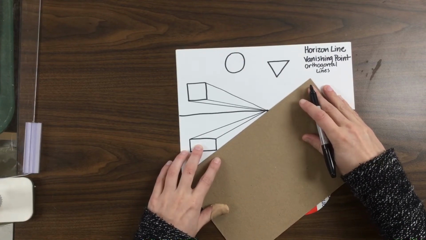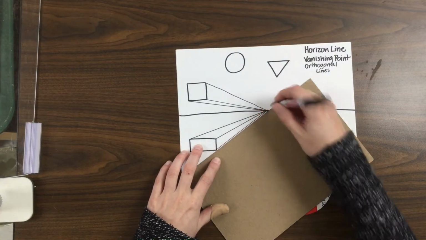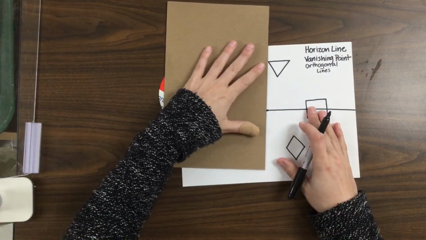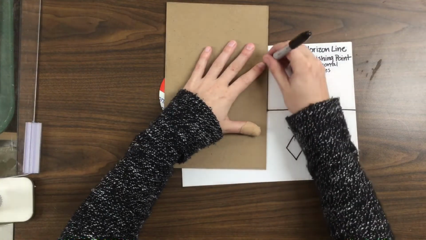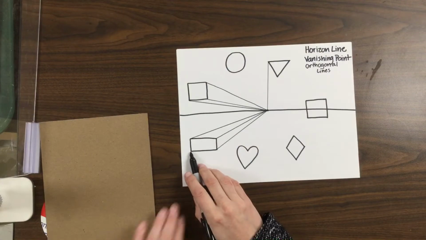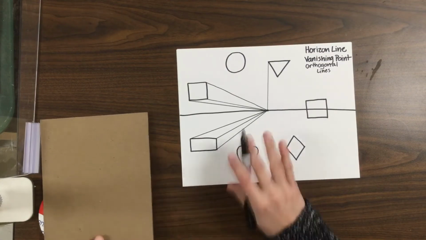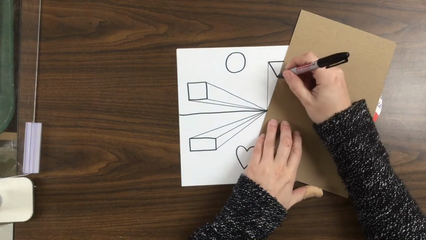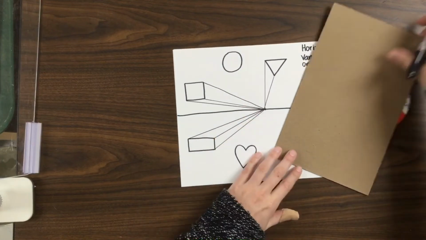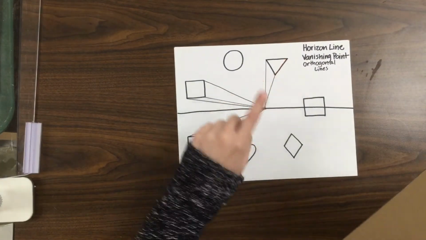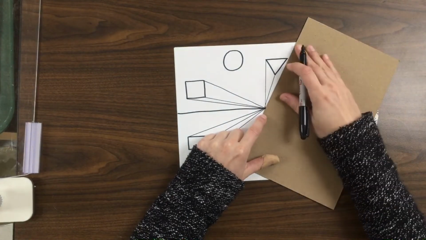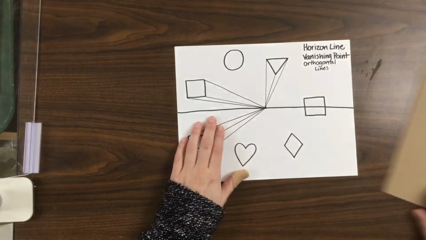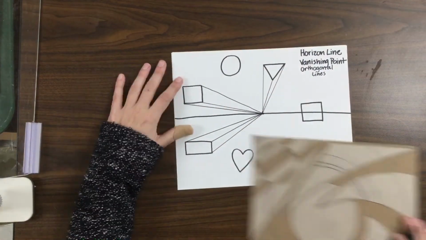Now shapes with curves, like my circle up here, they are a little bit more complicated. So let's just stick with all of our shapes that have vertices for right now. Our shapes that have corners. Any corner that you would have to draw a line through your shape, we skip. Some of your shapes, you might feel like they look a little strange, but if you follow these rules, from the corner to the vanishing point, draw an orthogonal line, then when you're done, it will look like it is showing depth and space, even if at first you think it looks a little weird.